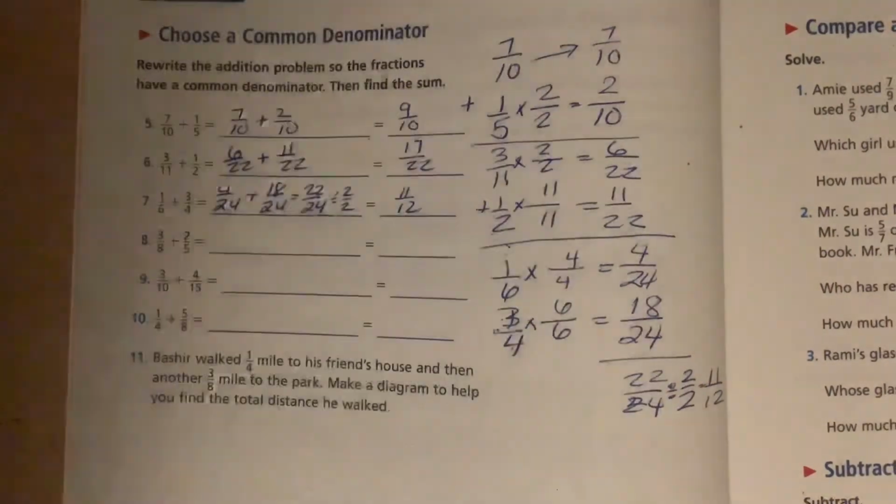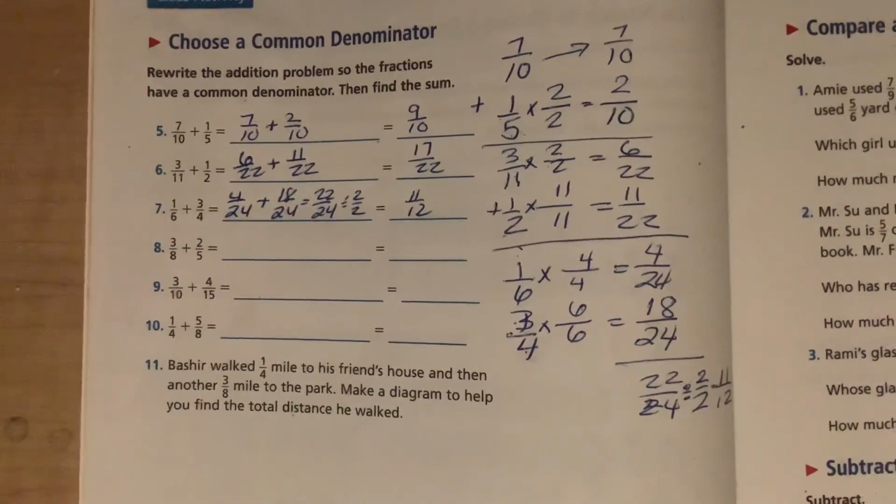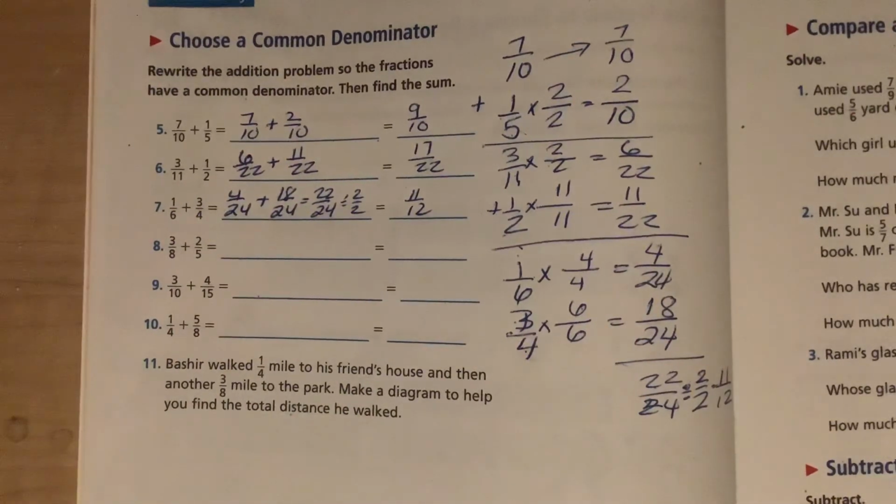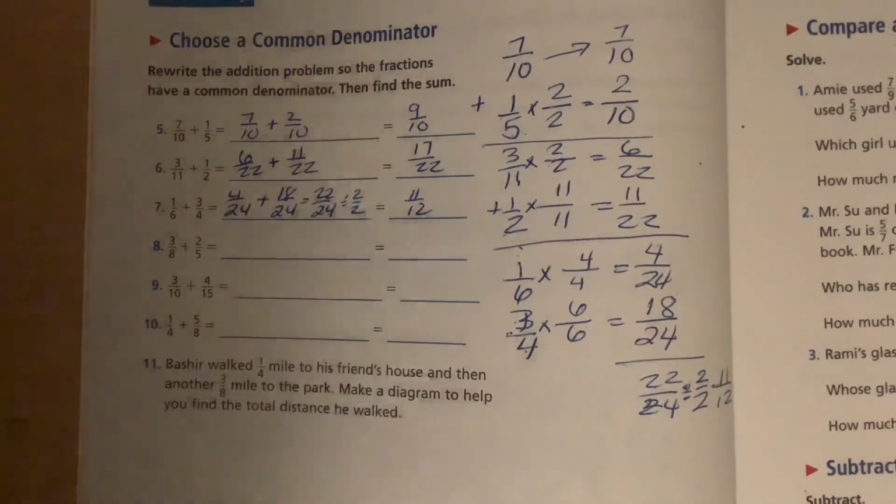Okay, folks, I want you to try the rest of the page on your own. And remember, we're finding common denominators before we can add or subtract them. All right? Good luck.